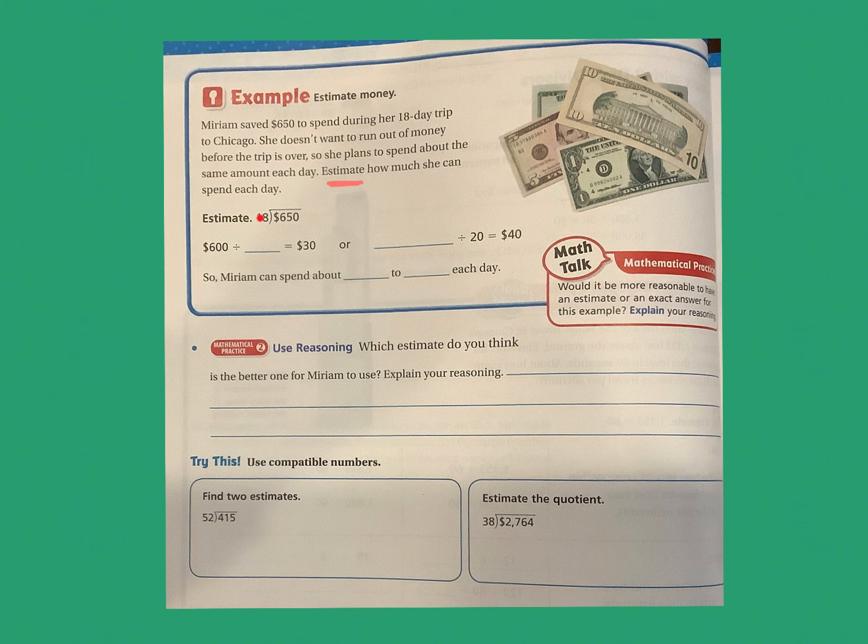18 is pretty close to 20. So I'm going to round that to 20. And then I'm going to look at 650. And multiples of 20 would be 20, 40, 60. I'll make that 65 a 60 instead, with that extra 0 on the end. So 65, I'm going to round to 60 because I wanted something that 20 can go into evenly.